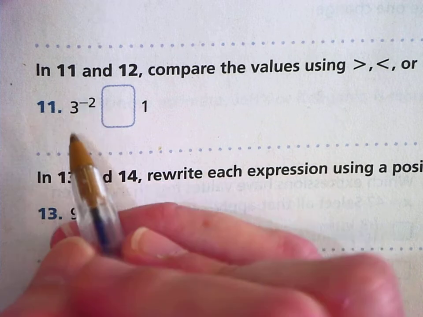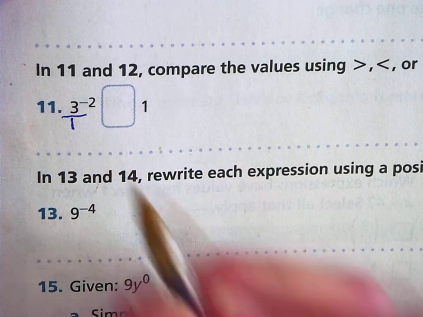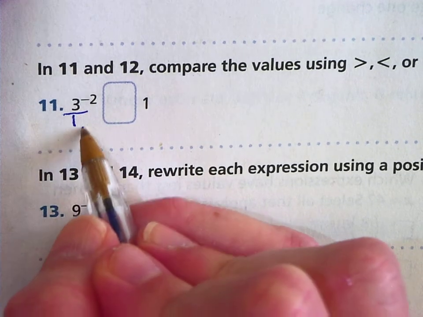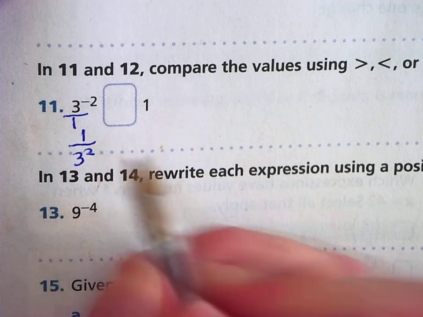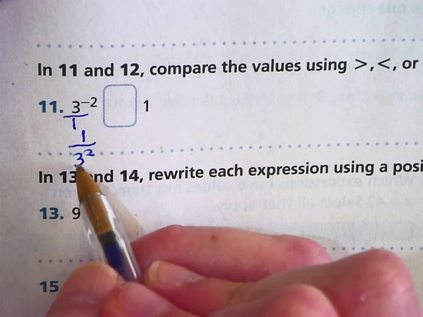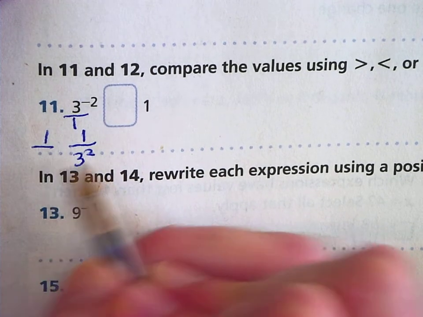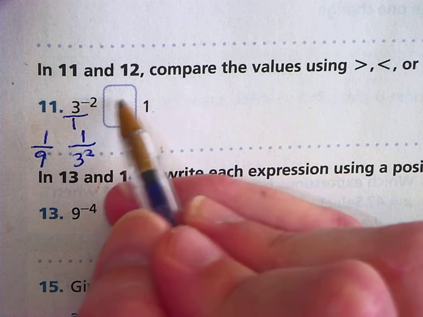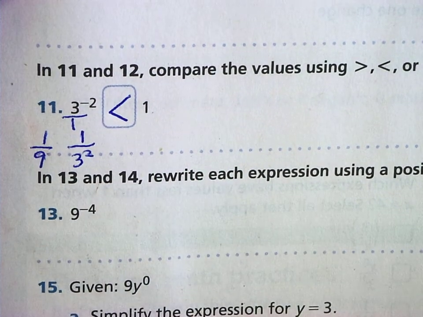This side, this is a negative exponent, so you're going to make it a fraction by putting a 1 underneath it if it's not a fraction yet. You're going to flip that, so this would be 1 over 3 squared. And then 1 over 3 squared is 1 over 9. 3 times 3 is 9, 1/9. So this side's 1/9 and this side's 1. Well, a whole number is always bigger than a fraction, so that 1 is going to be greater than that.